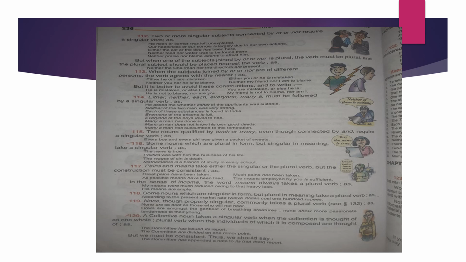And in the second example, his means are simple. So over here you can see that means are again a sort of income. The meaning is portraying a sort of income. That's why we are using the plural verb. In 118, it is depicting that some nouns which are singular in form but plural in meaning take a plural verb. So now it is a different case: whenever the noun is singular but the meaning it conveys is plural, the verb should be plural as well.